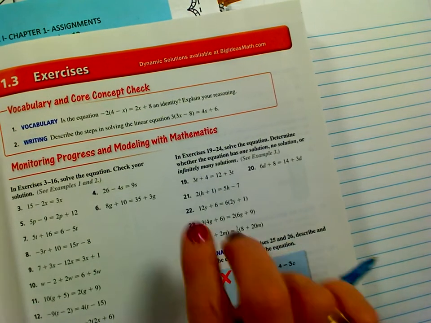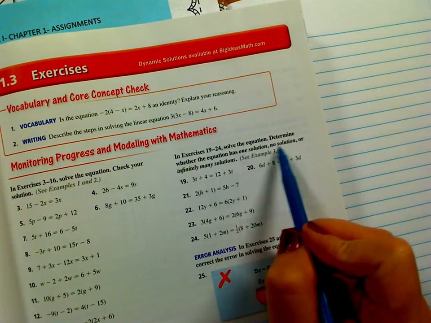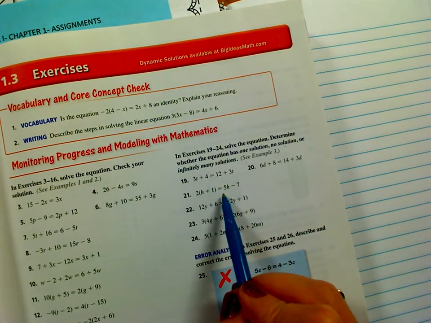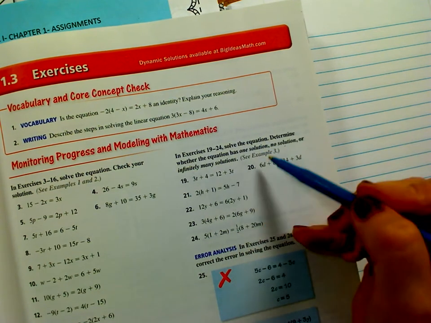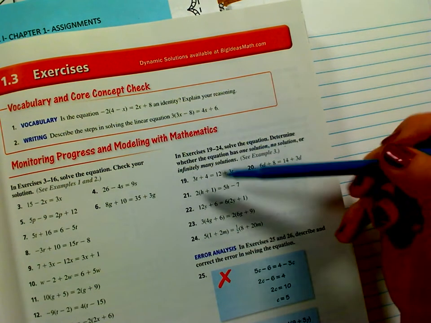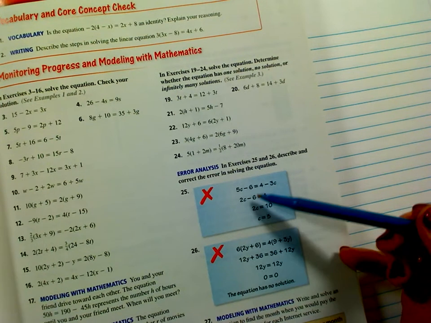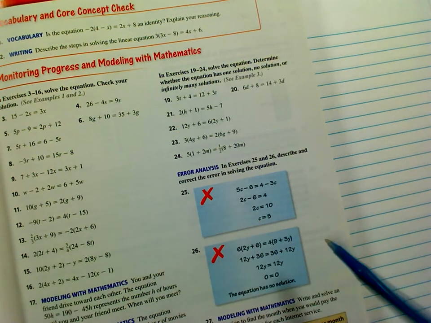Write the problem, and then you might be able to see immediately if it's going to be a one solution, a no solution, or infinitely many solutions. I do want you to solve it. Like there's some that are going to be one solution, so don't just assume they're all no solution or infinitely many. So 19 through 20 is those type of equations. 25 and 26, you're looking for errors. Find the errors. Those are great problems. You're going to see one of those on the test, just a little hint.